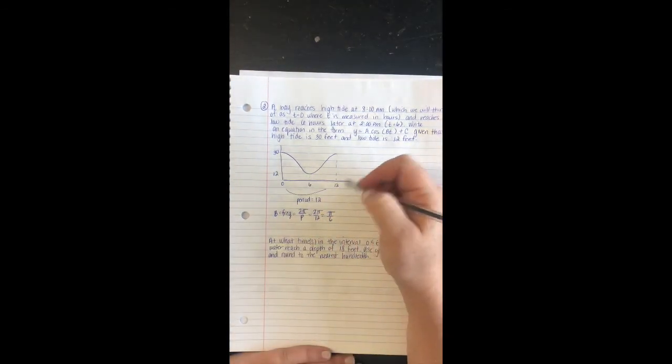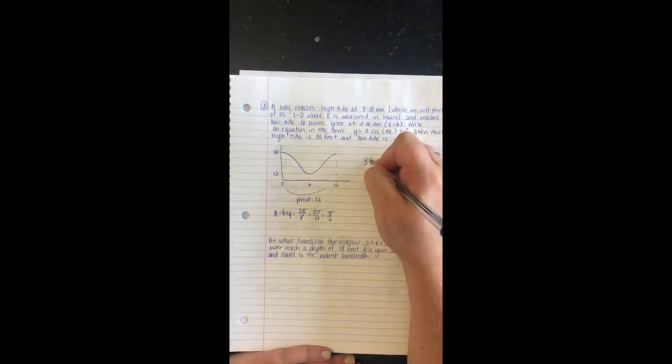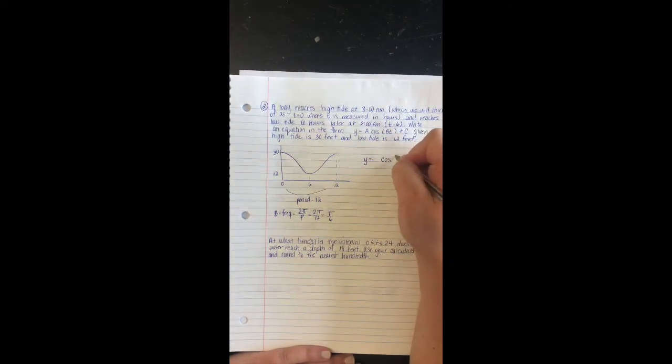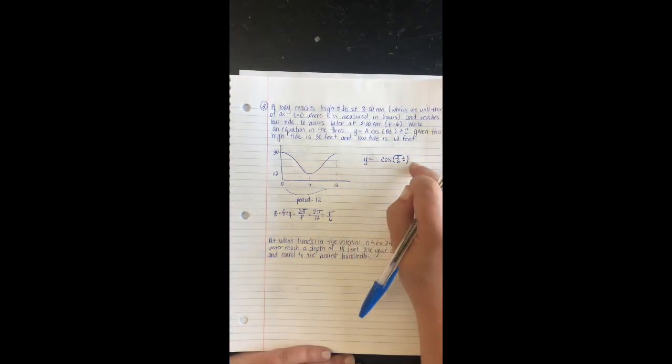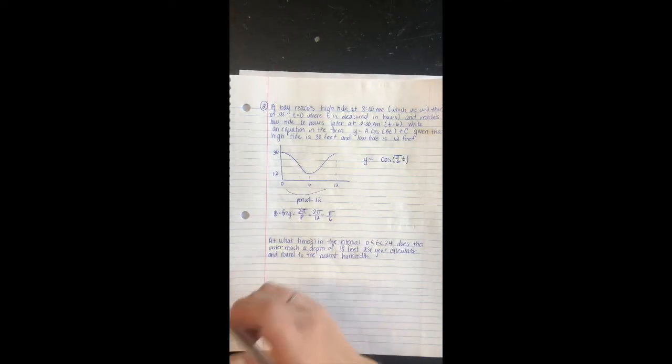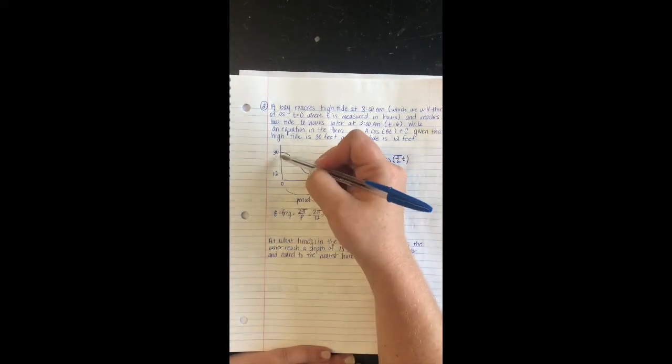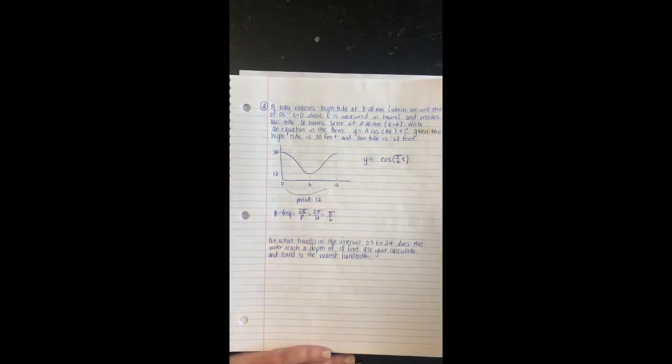Okay? So we're going to be able to say now that I have y equals something cosine. We now have a frequency of pi over 6t. And we're going to have to figure out what's our amplitude and what's our midline. So the best thing you can do is figure out what is your midline? What's halfway between 30 and 12?